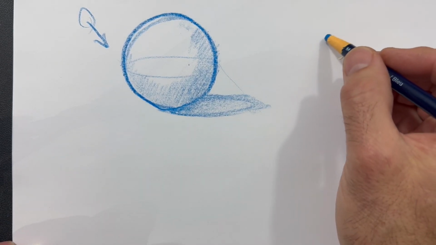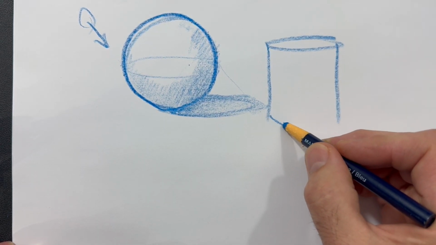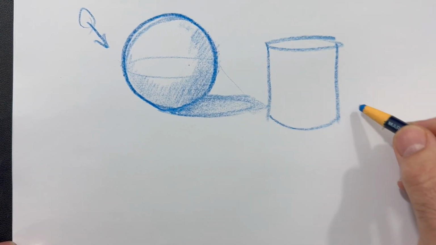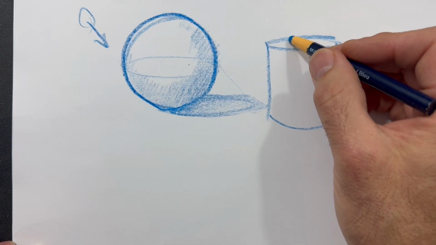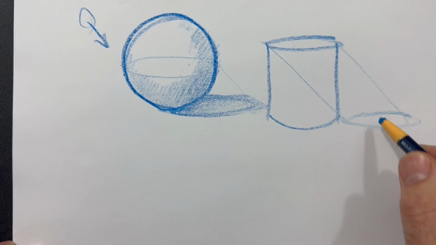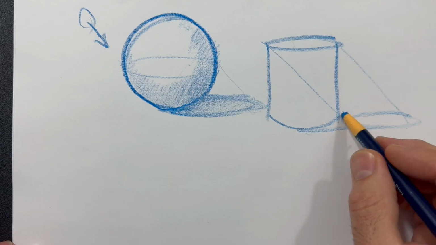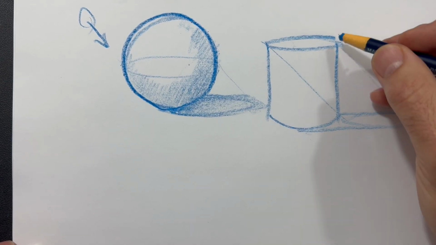All right, so let's do a cylinder here. Similar kind of idea. Here, we're basically projecting the top of our cylinder over, calculating that, and then we're coming off the tangent points here to bring that across.